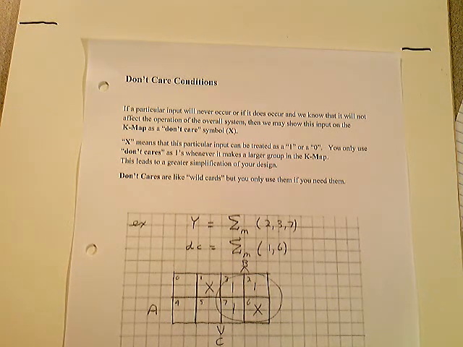Hello, this lecture will cover pages 117 through 122 of my lecture notes. Please print those pages out and have them in front of you as I present this lecture on combinational logic circuits, part E, the BCD to 7-segment decoder design.